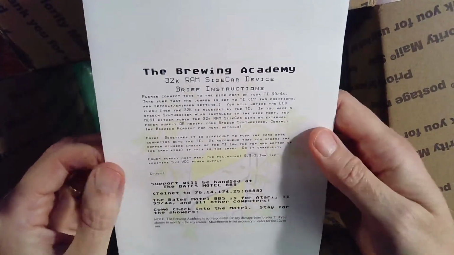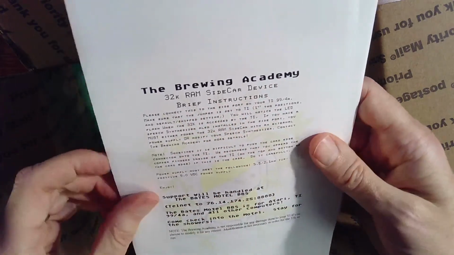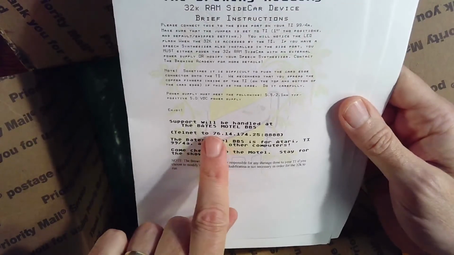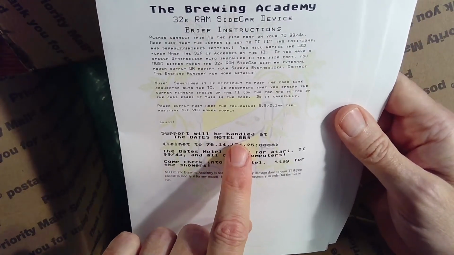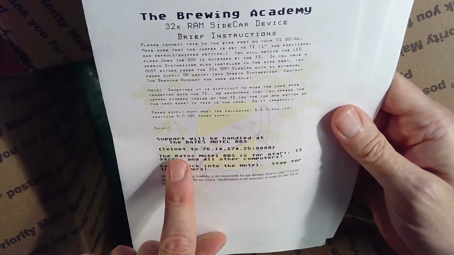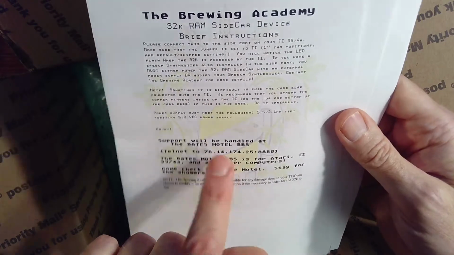Nice. We get some information. So it's the Brewing Academy 32K RAM sidecar device, brief instructions here. Looks like support will be handled at the Bates Motel BBS. Ooh, that sounds like a lot of fun. And here's our telnet address to that. So once we get it working, we can log into that telnet BBS and get some support.